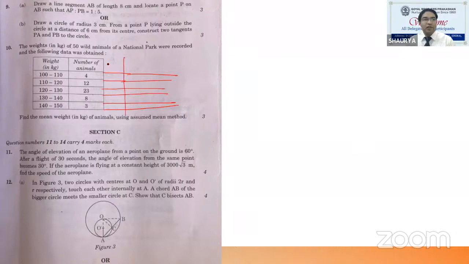Let's say I have the first column. What I make is xi, that is the class mark. So 100 and 110, the class mark or the average will give me 105. Next 115, 125, 135, and lastly 145 are the respective class marks of these classes. Now since it's assumed mean method, the first thing what we do, we assume a mean somewhere from between. So let's say our assumed mean is 125, right? Okay. Next, we need to find the difference. Let's take di, make a column which is defined as xi minus a. I hope everyone knows this.